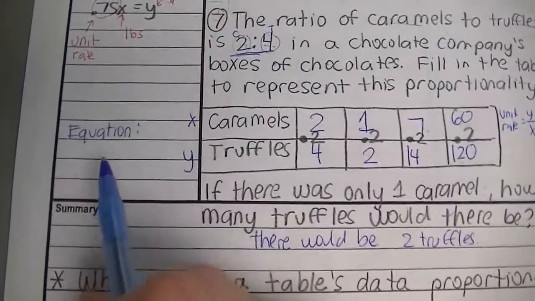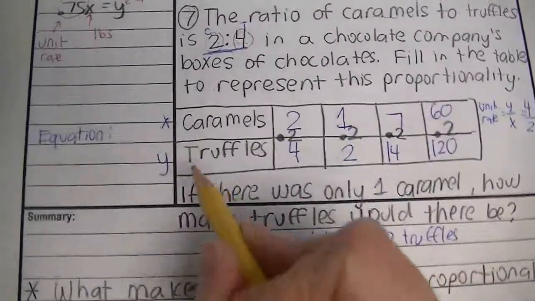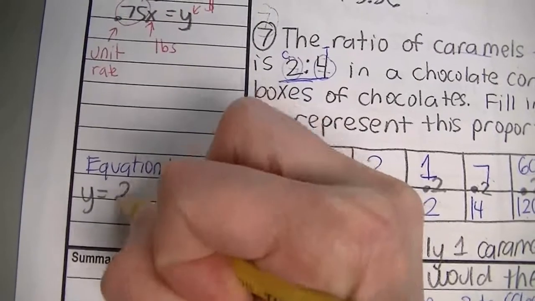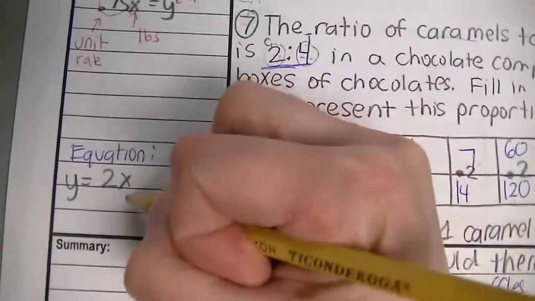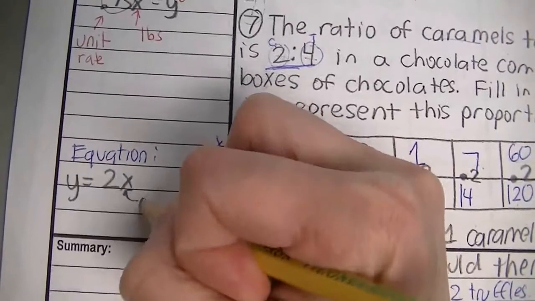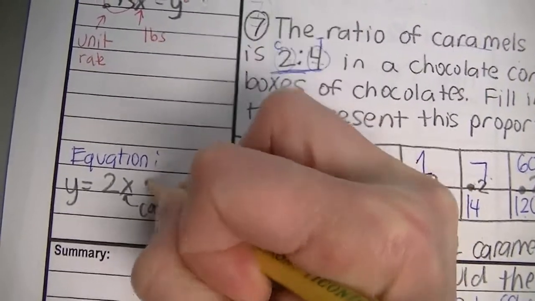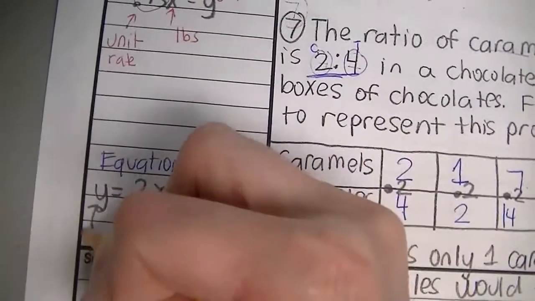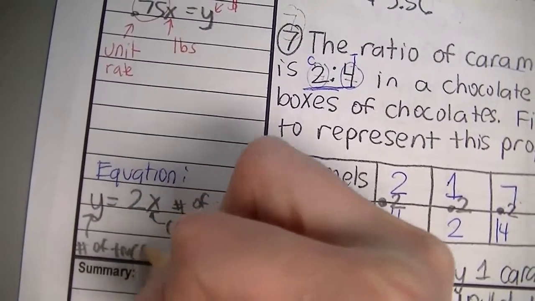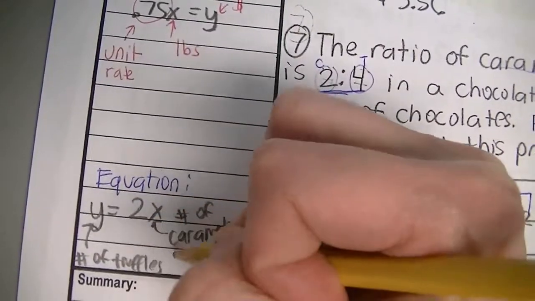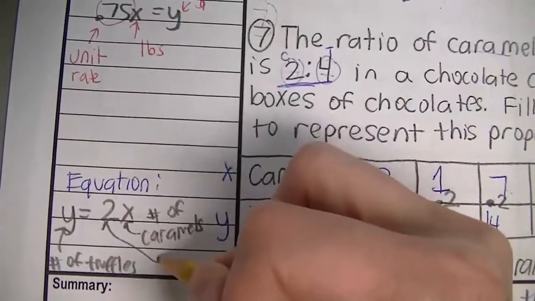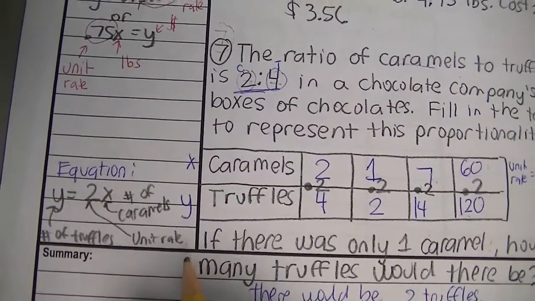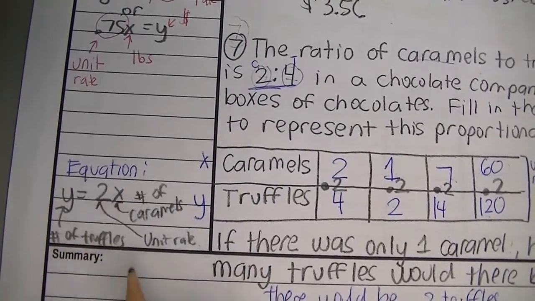Okay, let's go ahead right now. Let's see if you got the equation down. Well, our unit rate was 2. Y value would equal 2 times the x value. The x stands for the number of caramels, to be more specific. The y value would stand for the number of truffles. And that 2 right there, that's the unit rate. There's 2 truffles for every 1 caramel, okay? And you could also write it as 2x equals y.